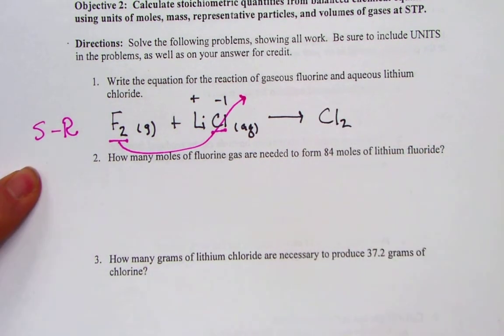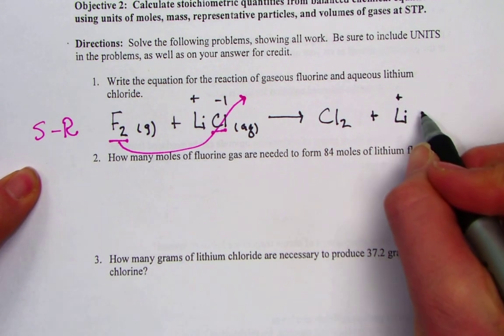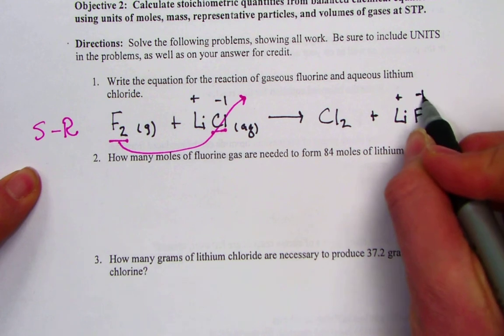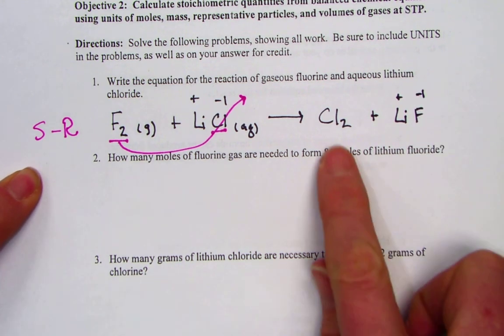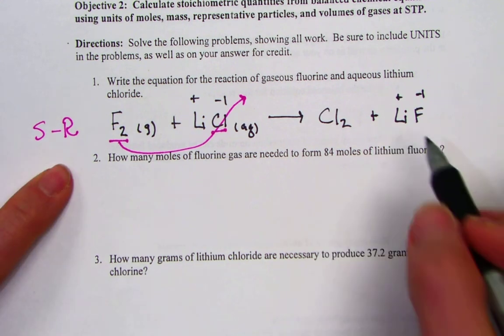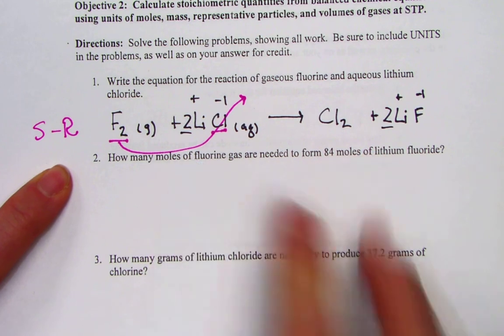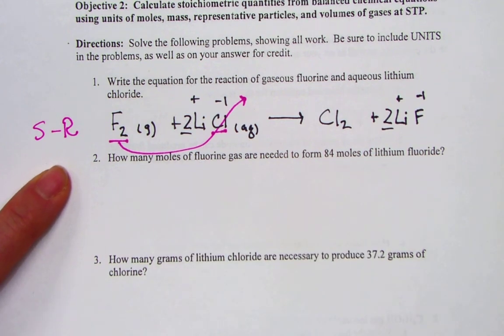It also belongs to the Lucky 7 Club. And lithium is the positive ion written first. Fluoride is the negative ion, hooking by charge. Cl2 plus LiF are the products for this single replacement reaction. We would balance by placing coefficients of 2 in front of our compounds, a 1:2 to 1:2 stoichiometric ratio.